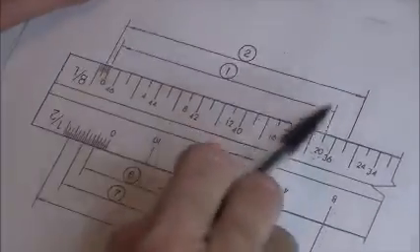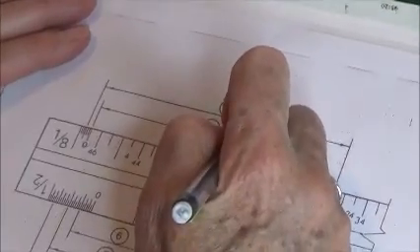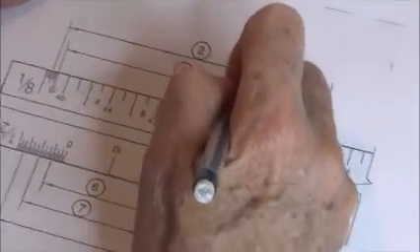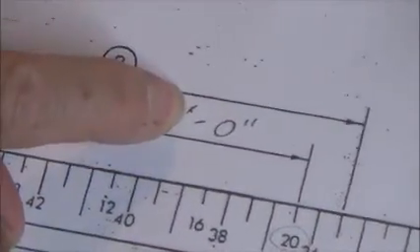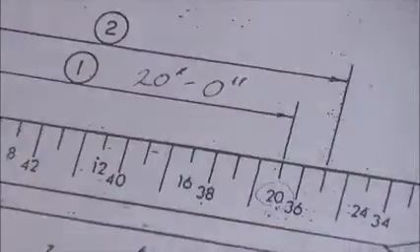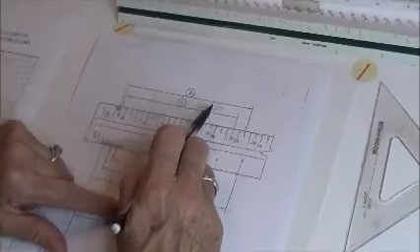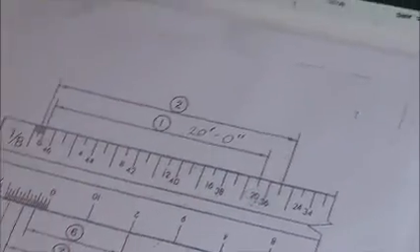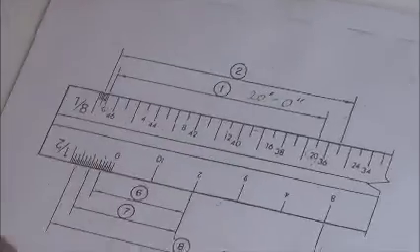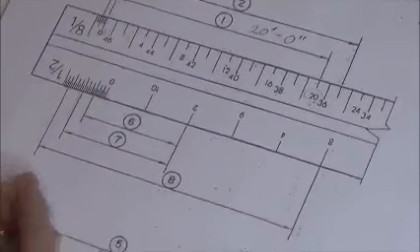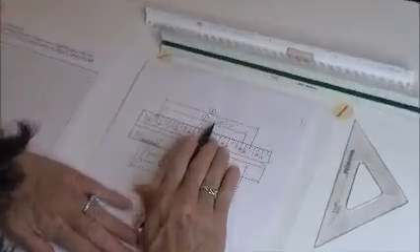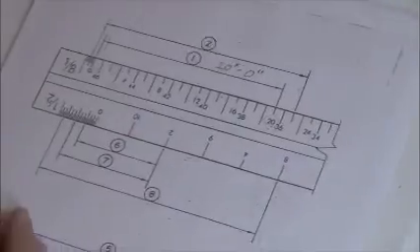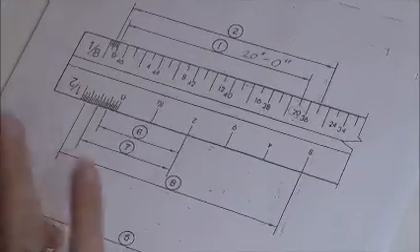This measurement from here to here is what we call 20 feet 0 inches. That little teeny tick mark equals feet, and this means inches. We always measure in feet-dash-inches. Those of you used to the metric system, this may be foreign to you, and I want you to get used to this. Every time we put a dimension, we always do feet and inches unless otherwise noted on specialty items.